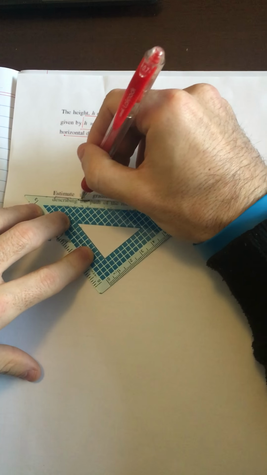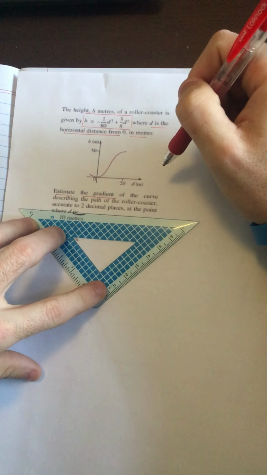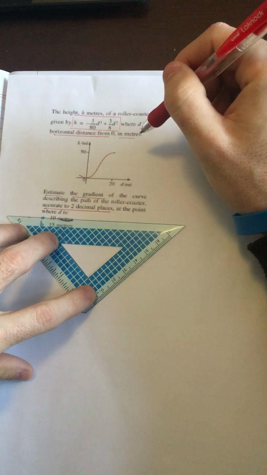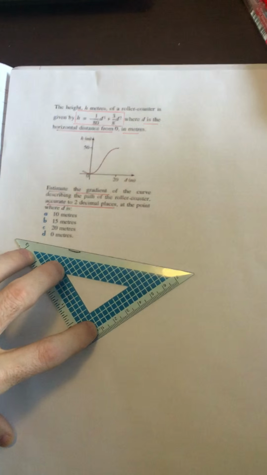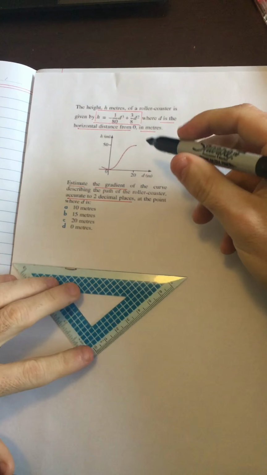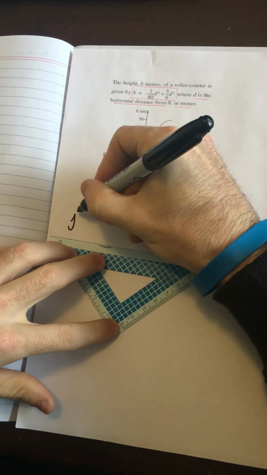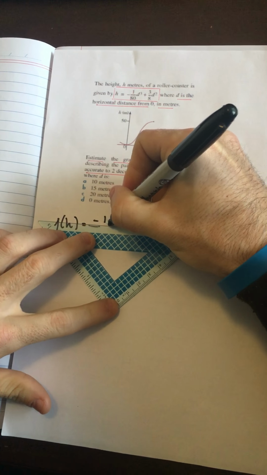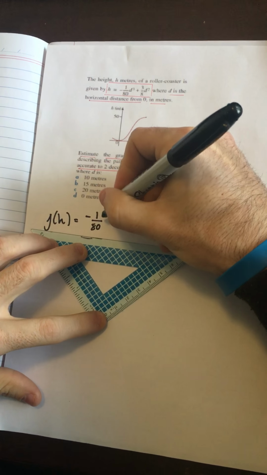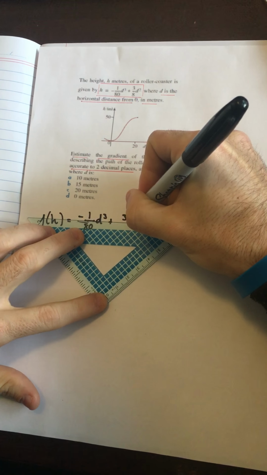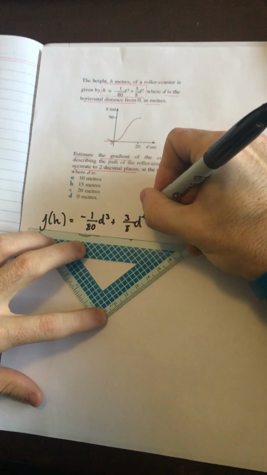Estimate the gradient of the curve, describing the path of the roller coaster, accurate to 2 decimal places at the point where d is. Okay, so the first thing we have to do is write down the equation, which is h equals -1 over 80 d cubed plus 3 over 8 d squared.